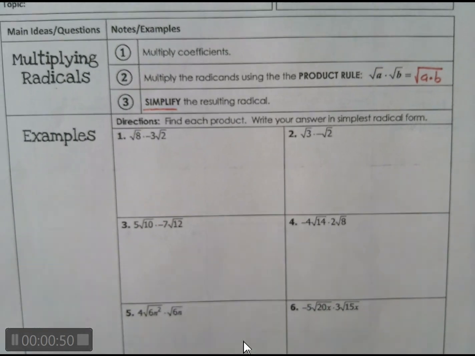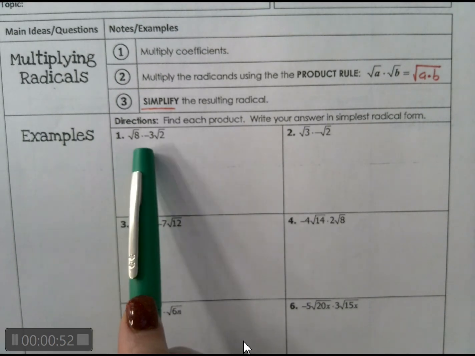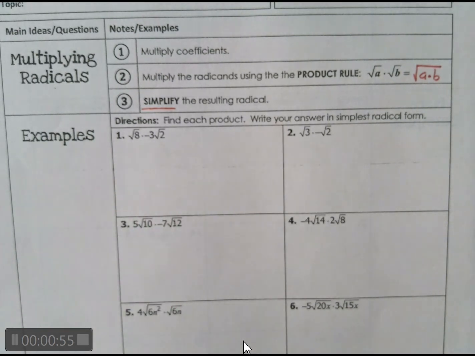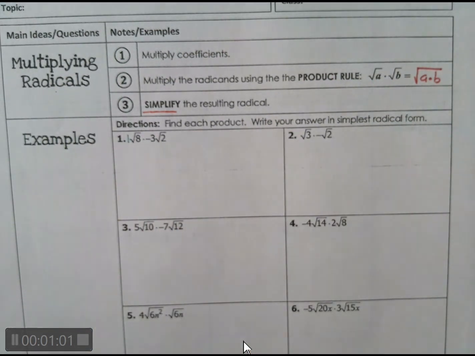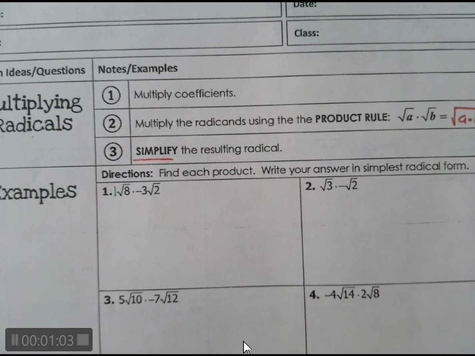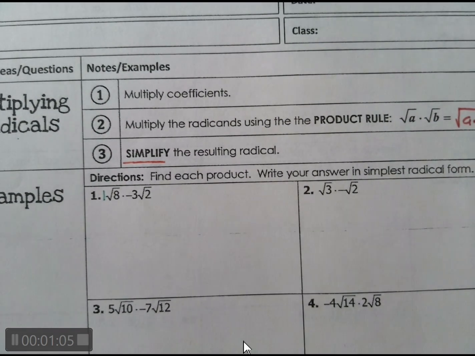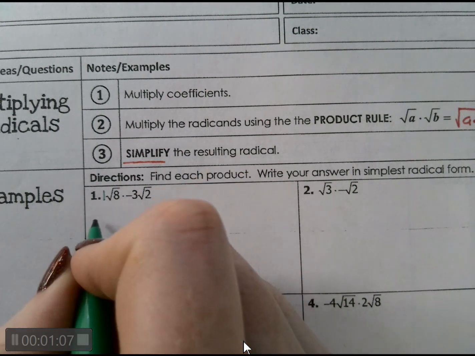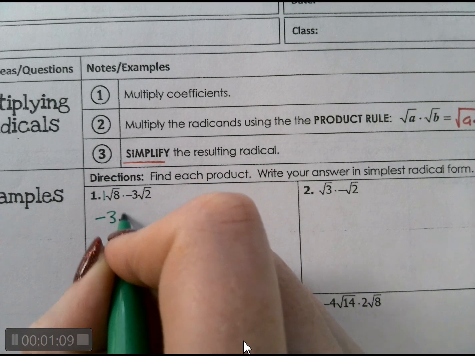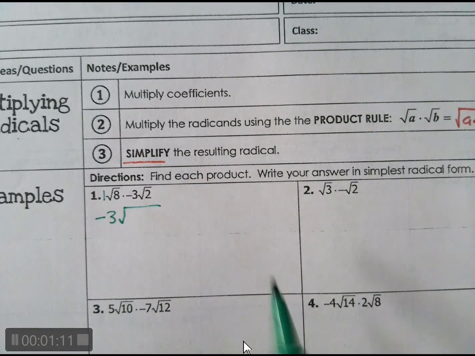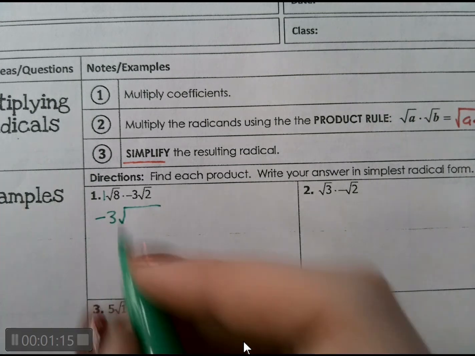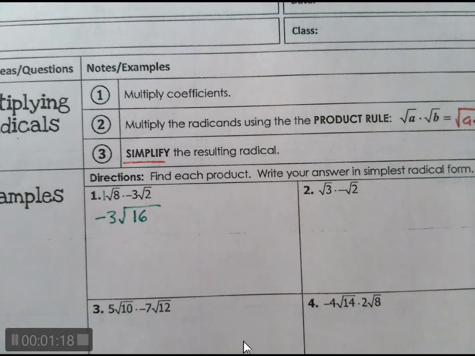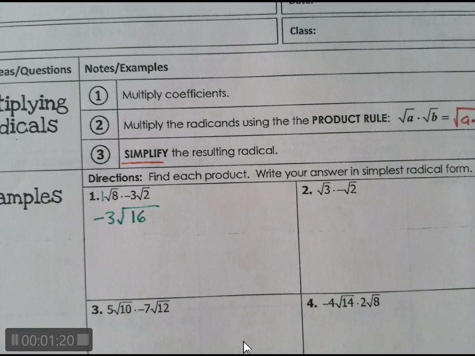For our very first problem, we have the square root of 8 times negative 3 square root 2. First thing we have to do is multiply the coefficients. Remember, there's a secret 1 in front of our radicals. So this is going to be 1 times negative 3, which will give us negative 3. And then we're going to multiply our radicals. So 8 times 2 will give us 16. Excellent. Now we have to simplify.